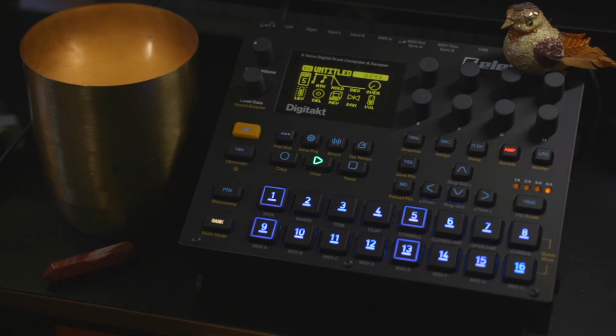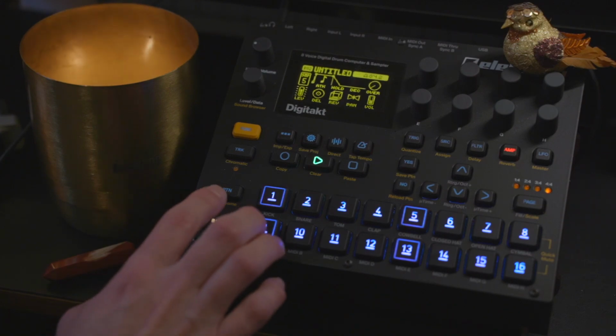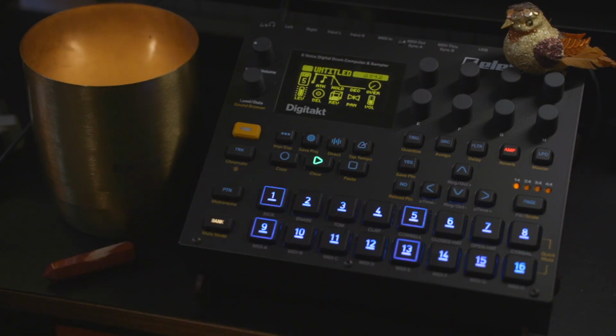Bouncing melody is the sample in question. And it's a guitar sample. It's a single guitar chord being strummed.